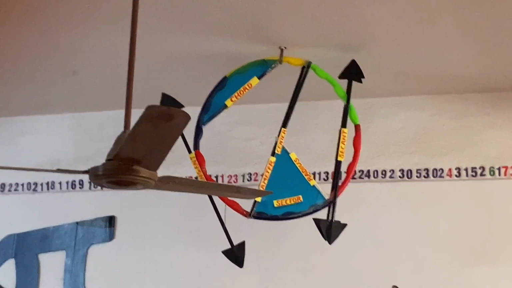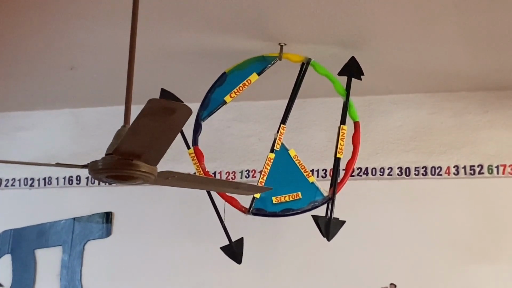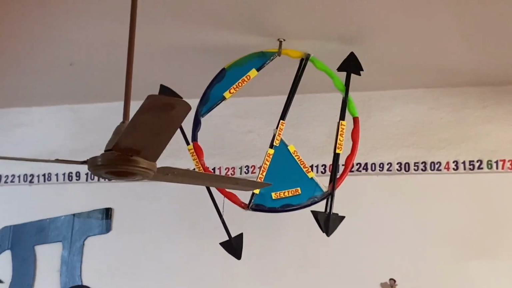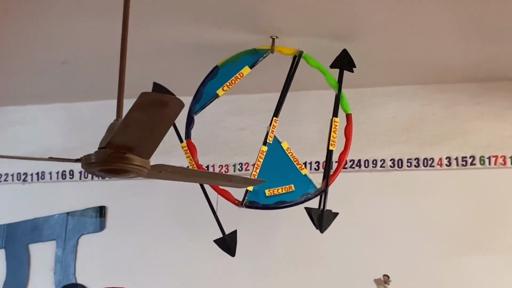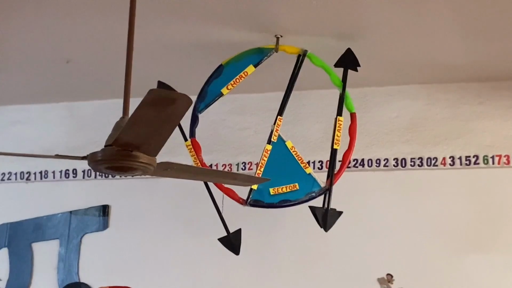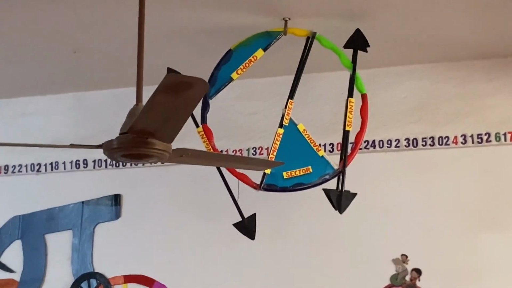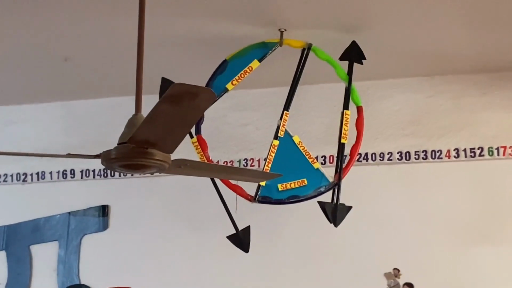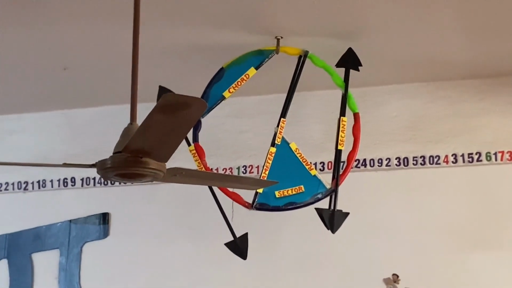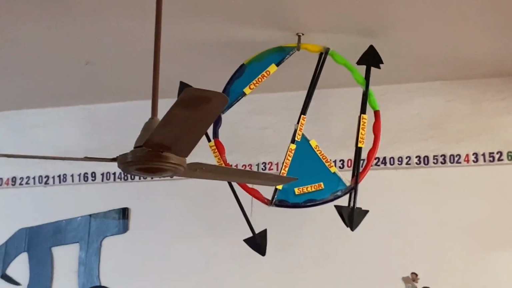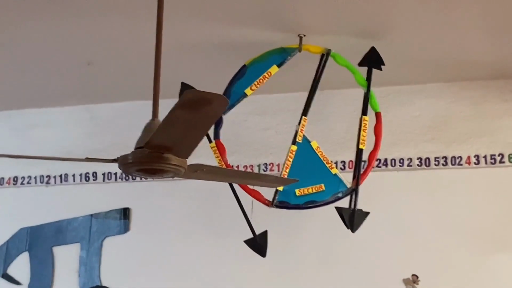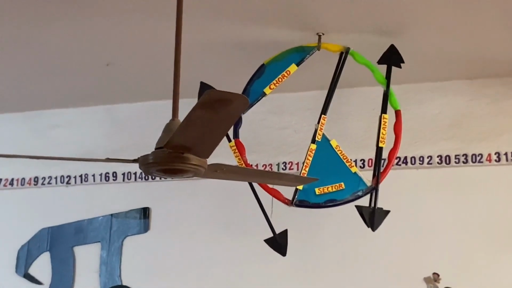Secant: a straight line that intersects the circle at two distinct points. Tangent: a straight line that intersects the circle at exactly one point, known as the point of tangency or contact.